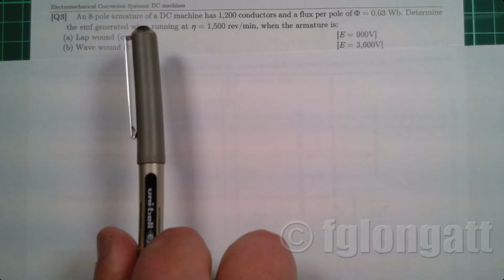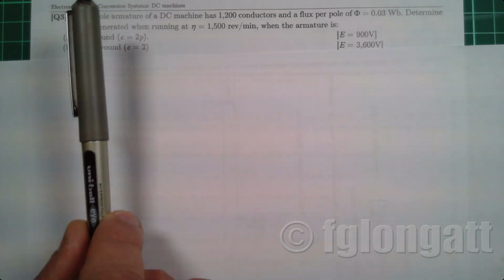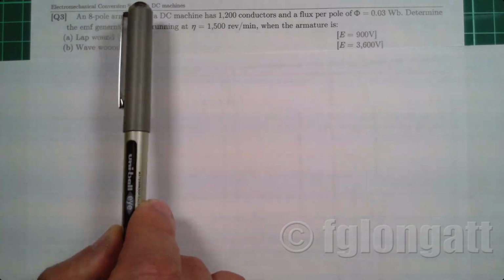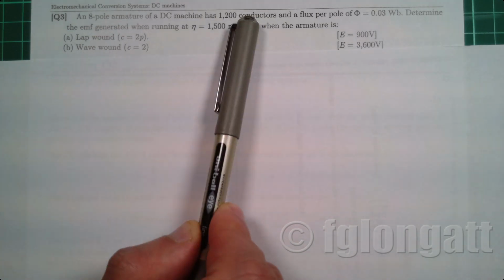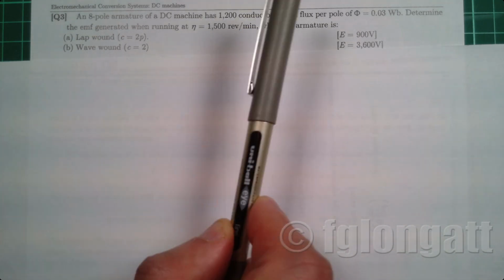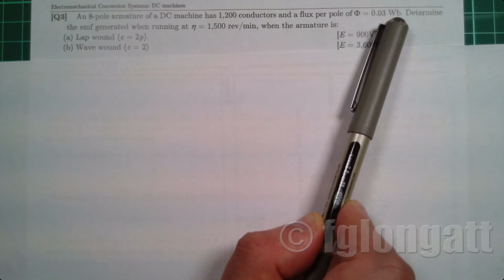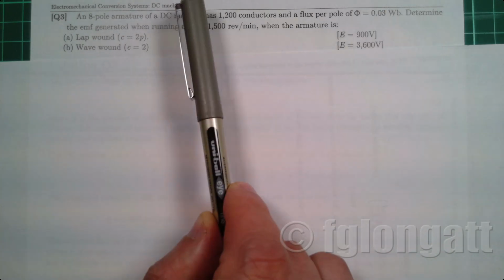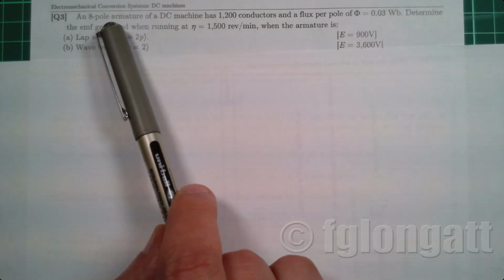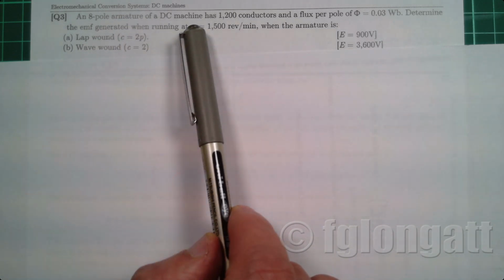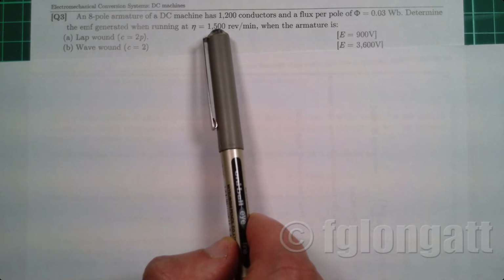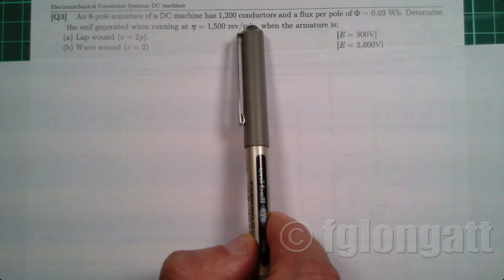Let's start by reading this statement. As you can see, we have an 8-pole armature of a DC machine that has 1,200 conductors, and the flux per pole is 0.03 Webers. And there is a question: determine the EMF generated when running at 1,500 revolutions per minute, also known as RPM.